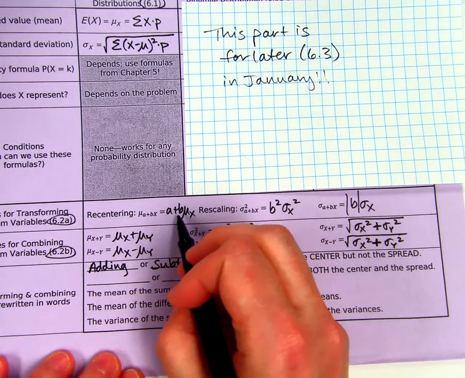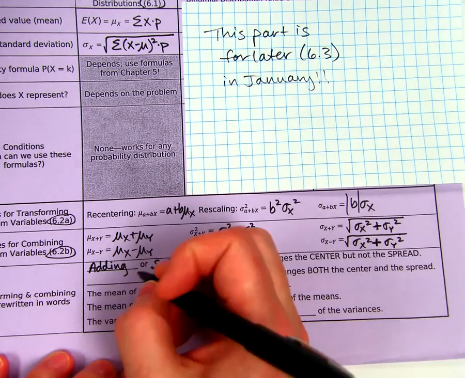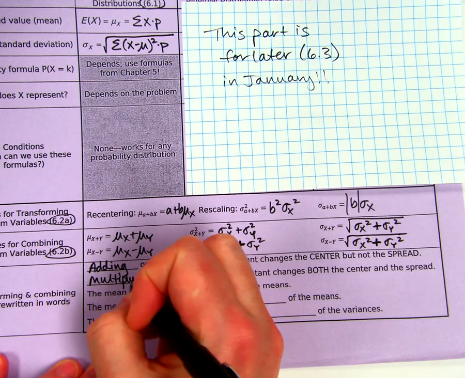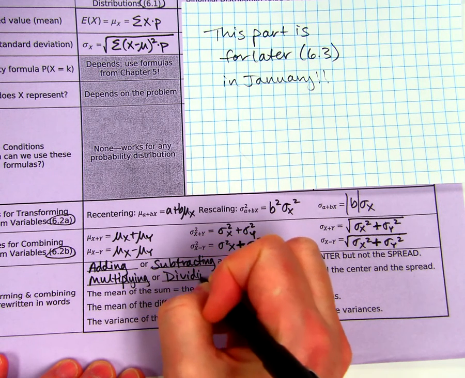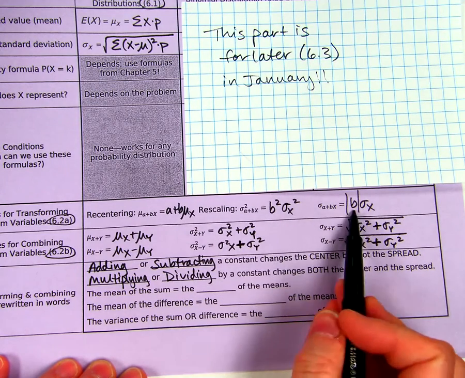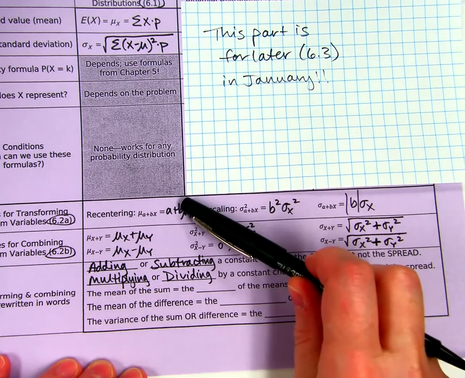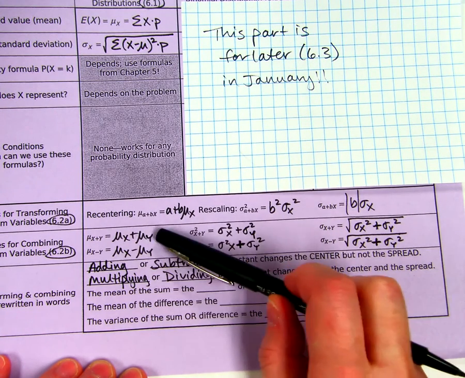If you multiply by b or divide, it would change both the center and the spread. Multiplying or dividing by a constant changes the center and the spread, and that's basically what this formula is saying with the b showing up in all three places. And I want to point out that that's different than what we did when we added or subtracted two things. So this is talking about a number and a random variable and how they relate. This is talking about two separate random variables.